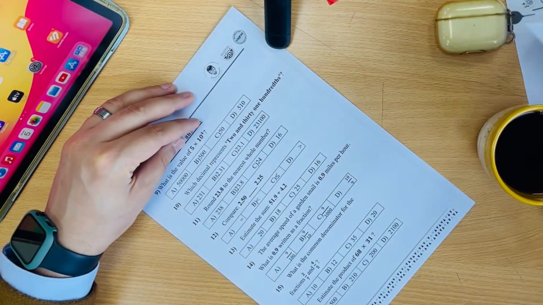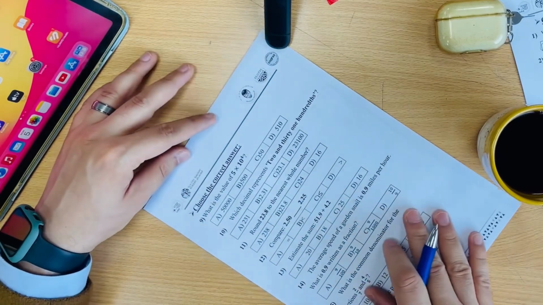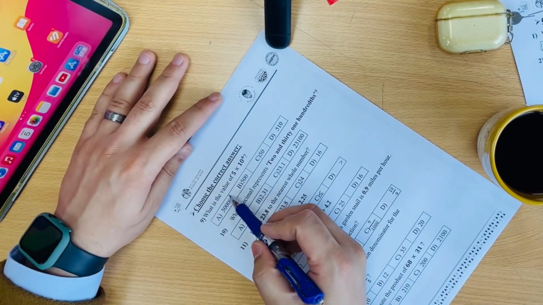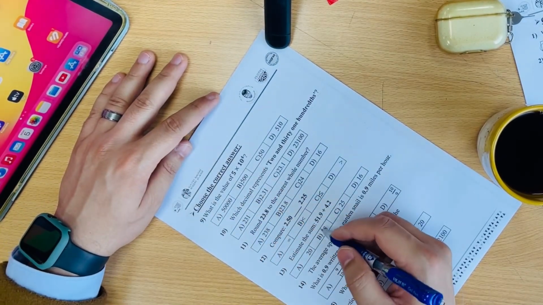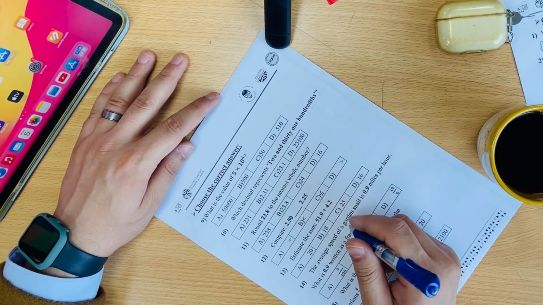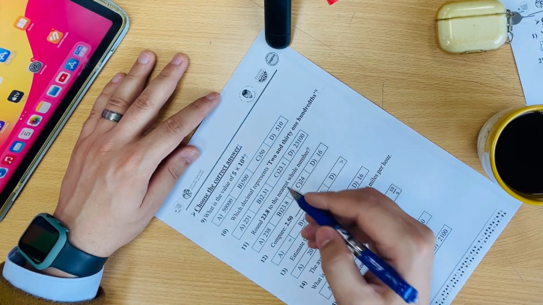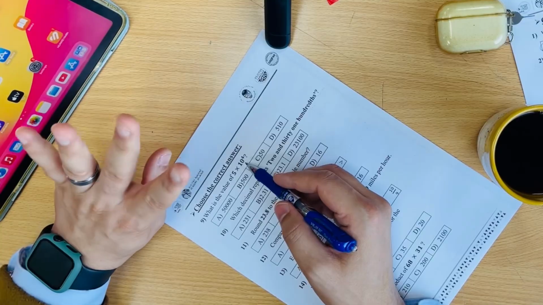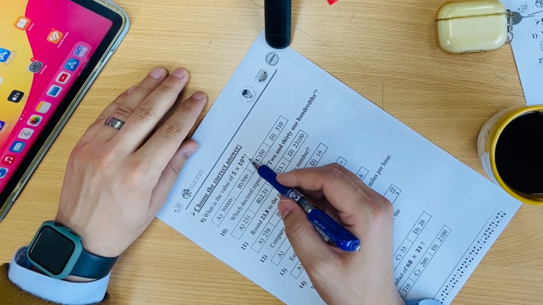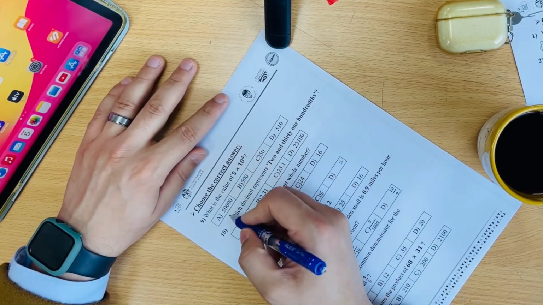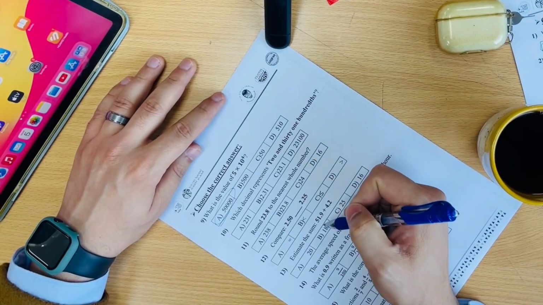On the second page, here we have what? Bismillah. What is the value of 5 multiplied by 10 to the power of 4? It's the same as question number 1. So 10 to the power of 4 means we have 4 zeros. So 5 and 4 zeros will be 50,000.